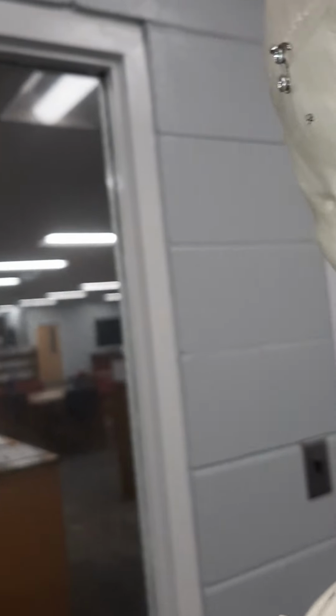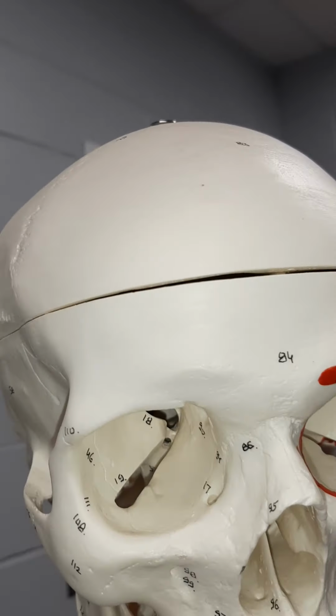Sutures, right there, on top of the head, right here, is the coronal suture.